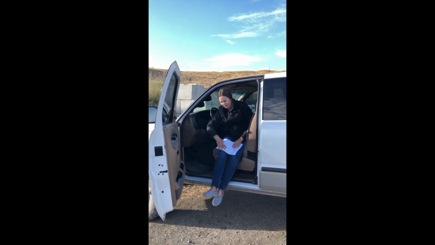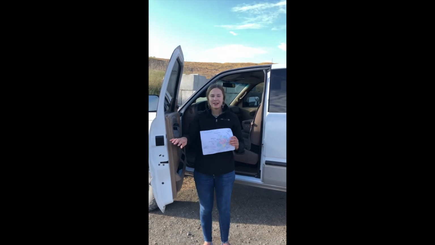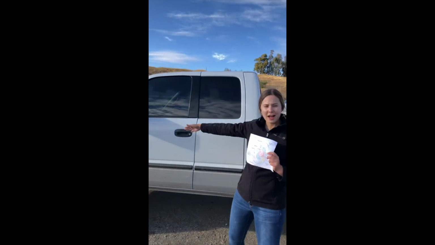And that is all we have. The cell project. Diagram of our diesel truck.